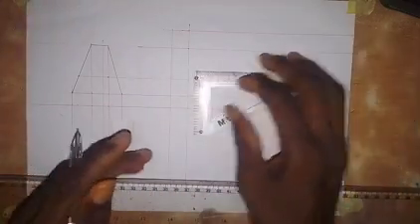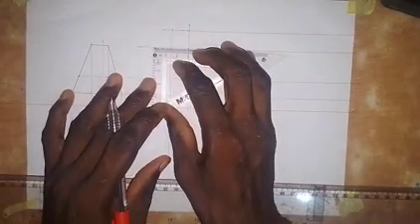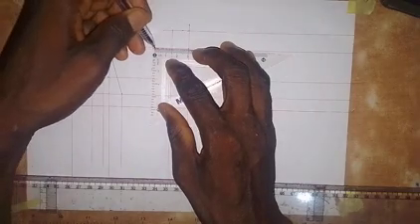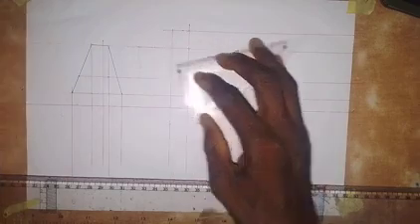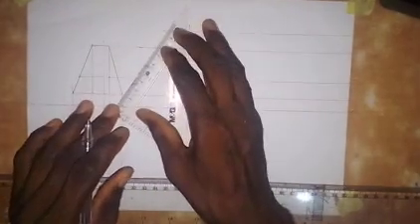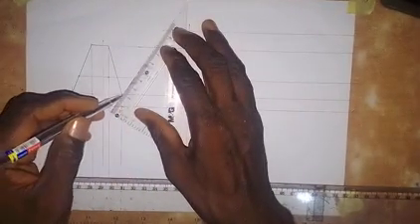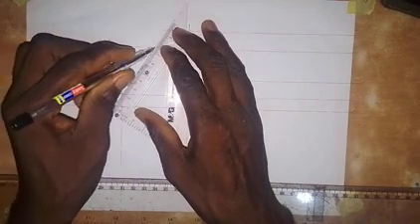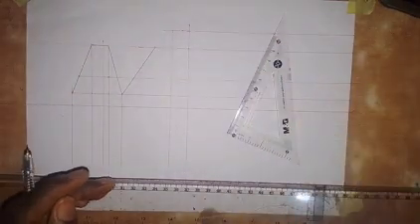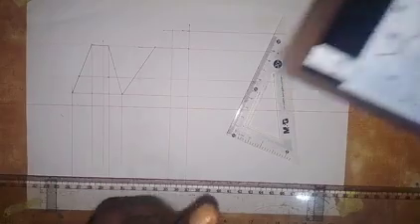So what we are to do now is to take a measurement of 15 millimeters from the surface. This is 15, taken from the surface, and then it is now joined. So we join it with this one, like this. That line is going to be a straight line in the front elevation.